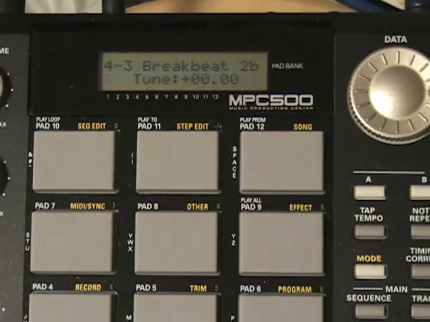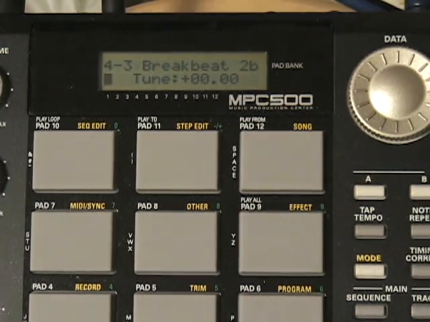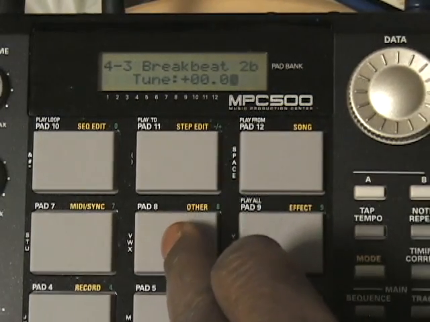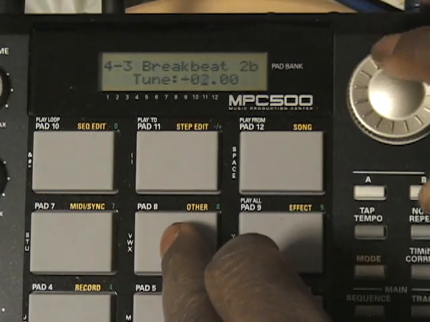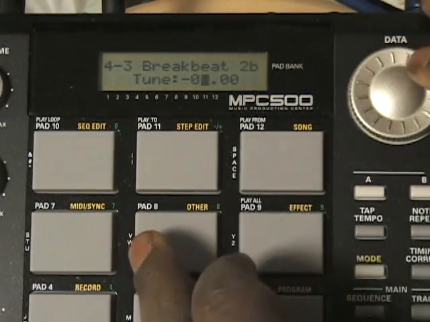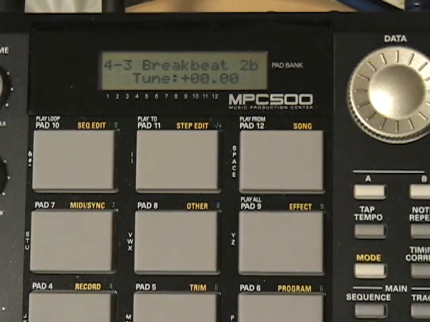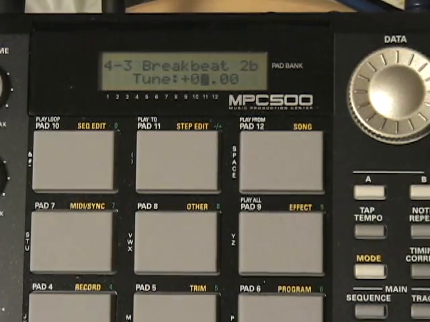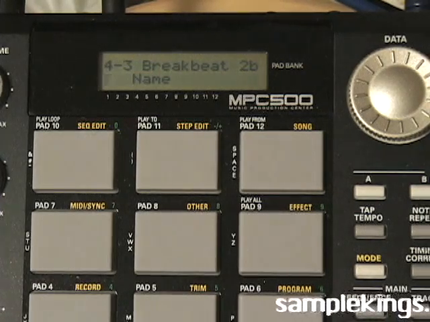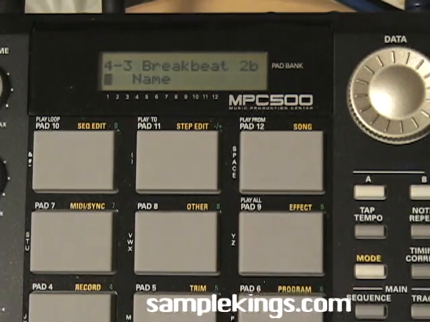Now, we can tune the sample, of course. We can take a sample and tune it around, let's say tune it down. We can take any sample and do that, whether it's a drum loop, a bass line, whatever it is. We can always tune something up to get the right pitch to fit that particular song you want to use it in. And of course, next we can name it. We can rename that sample, name it something else again.